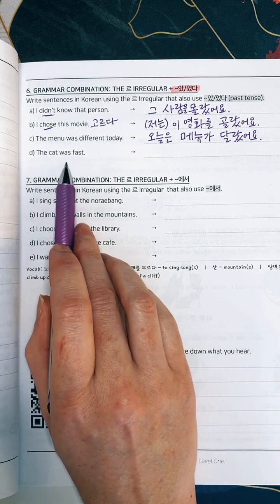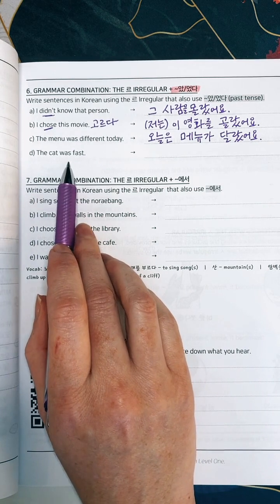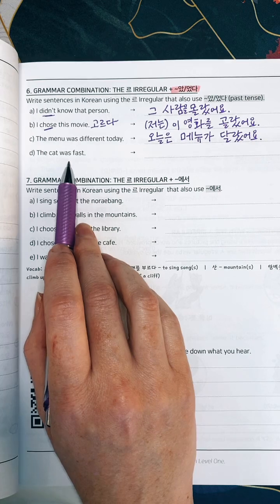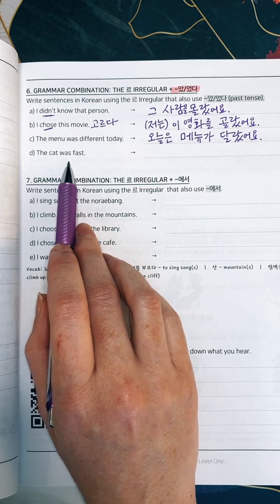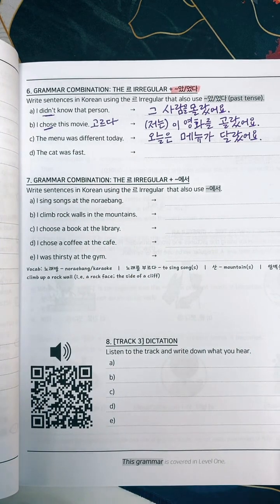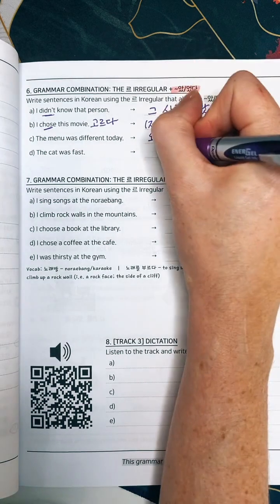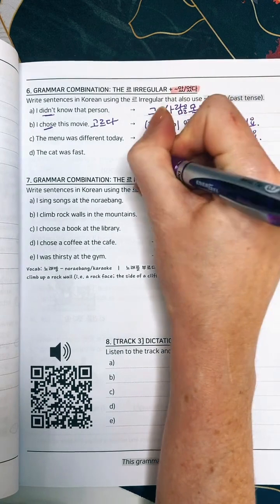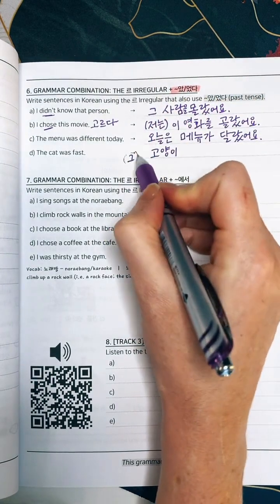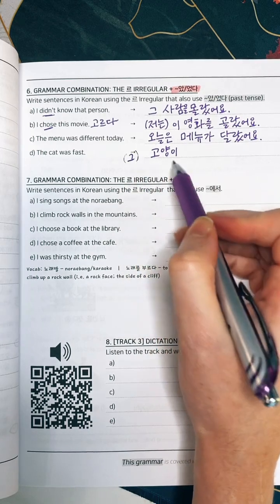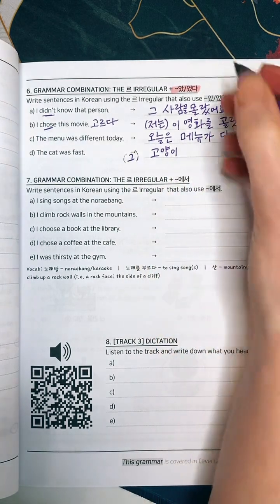And lucky last, the cat was fast. I have two little kittens in my house that I recently adopted, and they are both super, super fast. So how do you say the cat was fast? Well, first of all, how do you say cat in Korean? Cat is 고양이. And you could put a 그 here in front. Sometimes the is translated to 그, but it's not really necessary. You can just say 고양이 as well.